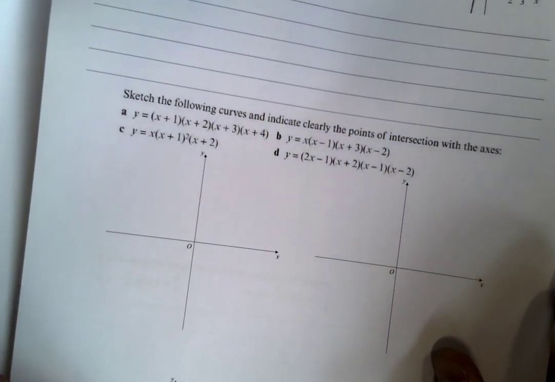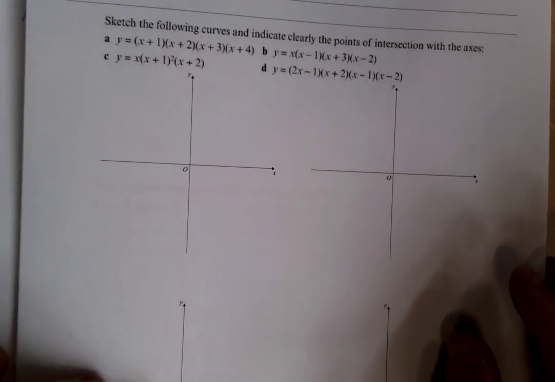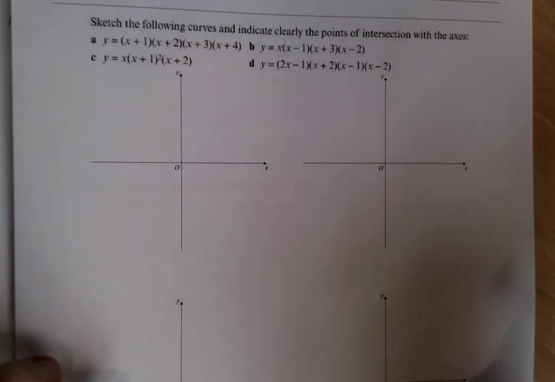There's quite a lot of questions in this book, but a lot of them are just graph drawing, so it's a large book, but most of it's just sketching graphs.